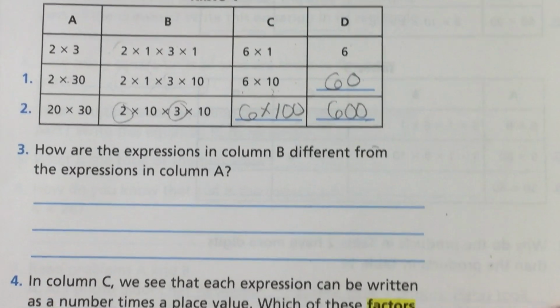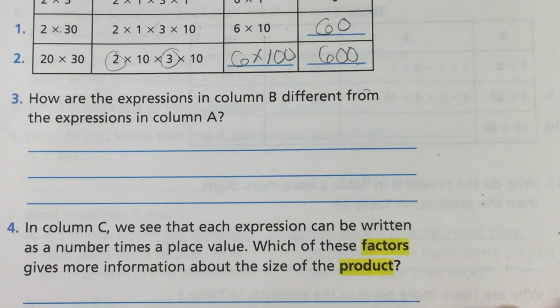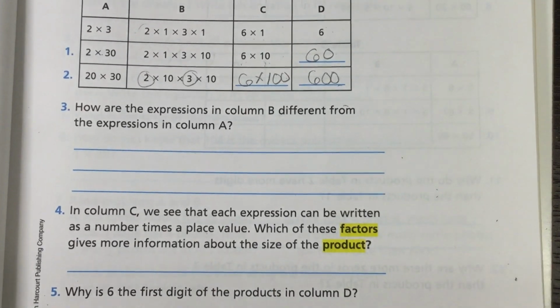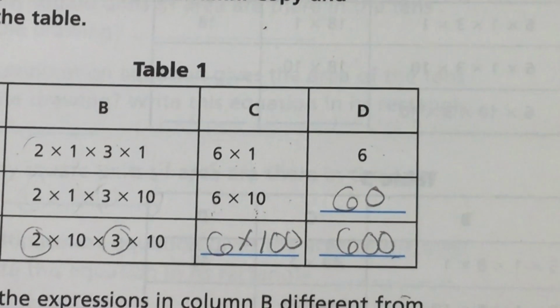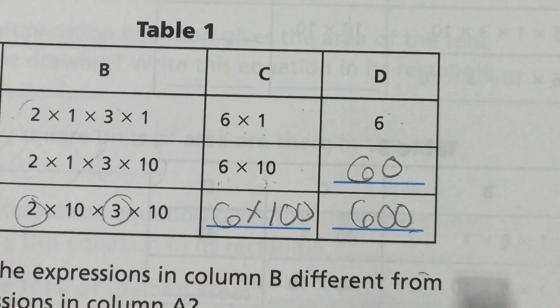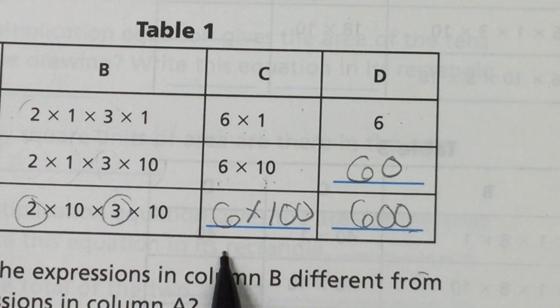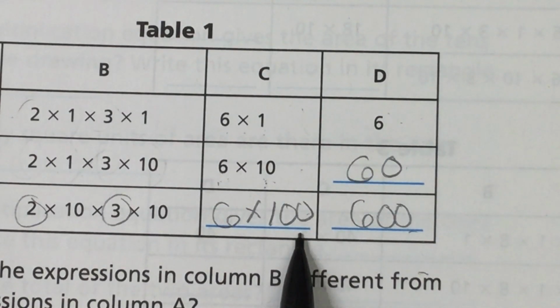In column C, we see that each expression can be written as a number times a place value. Which of these factors gives more information about the size of the product? I do want you to think about that. So let's look up here at column C. By factor, they mean which one of these numbers that you're multiplying gives you more information about how big your answer is going to be. Would it be the 6 or would it be the 1, the 10, or the 100?